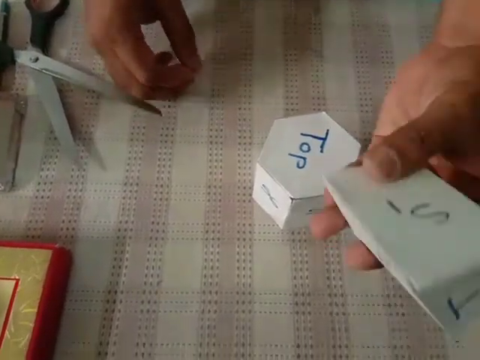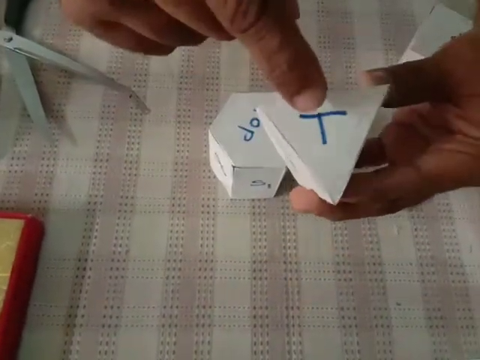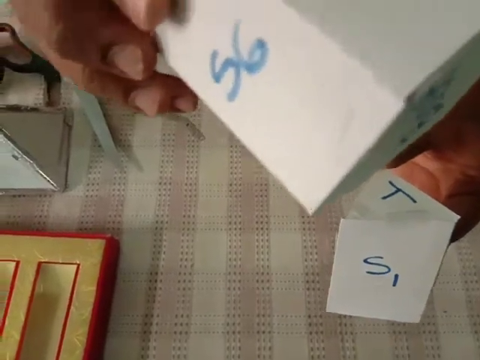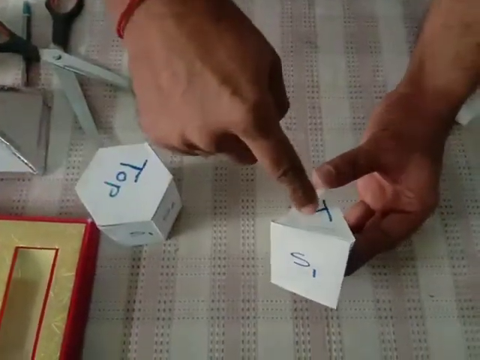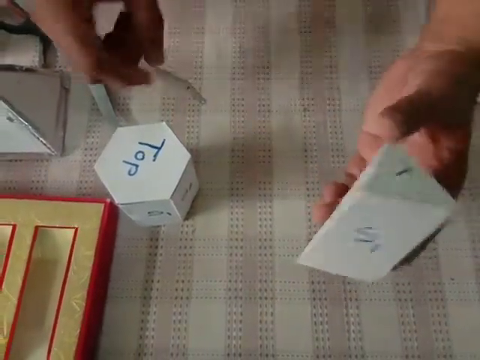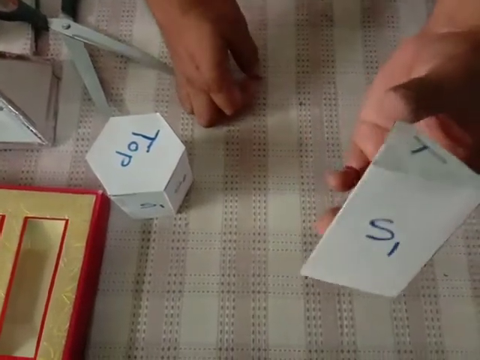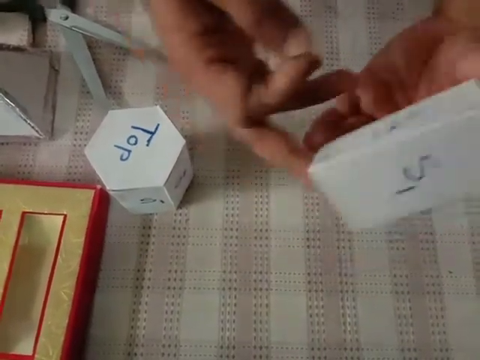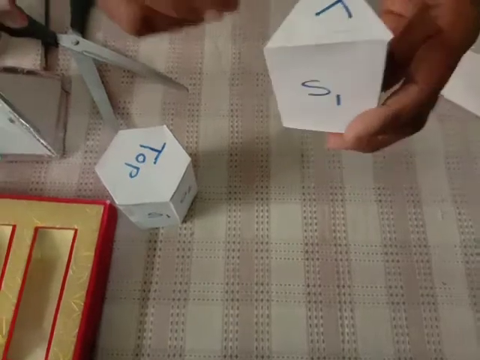Let's take an example of a triangular prism which has a triangular top, triangular bottom and 1, 2, 3 rectangular faces. Let us open to know about the net of a triangular prism and a hexagonal prism. As the triangular prism has 3 rectangular faces and 2 triangular sides, the net of a triangular prism will have 2 triangular faces and 3 rectangular faces. Let us open. Let's start with the top.